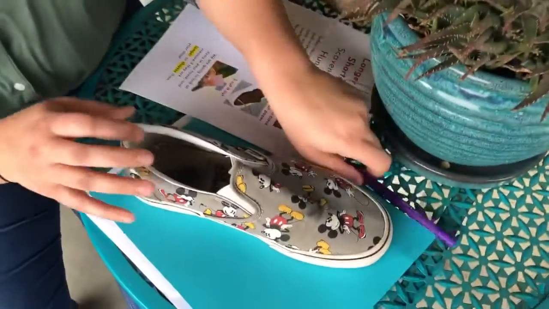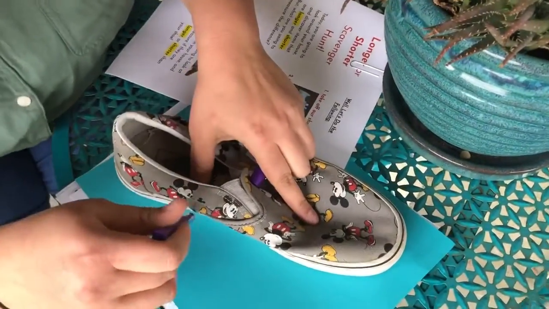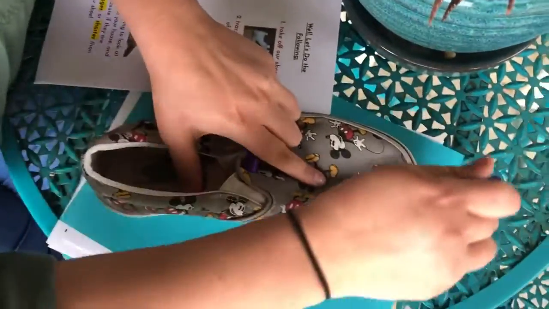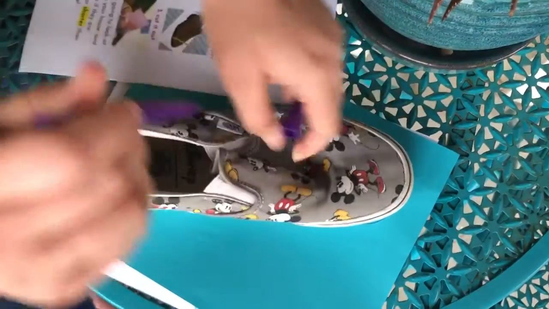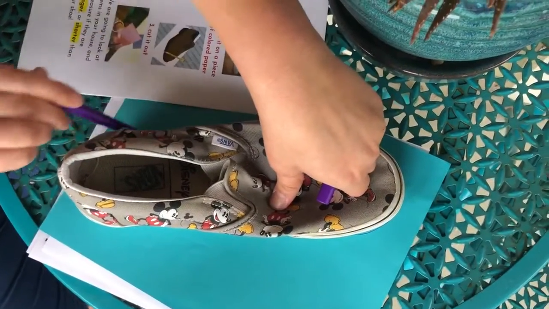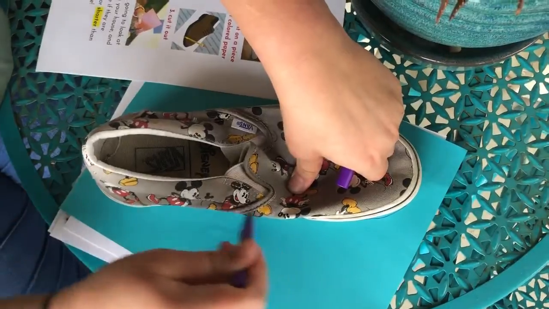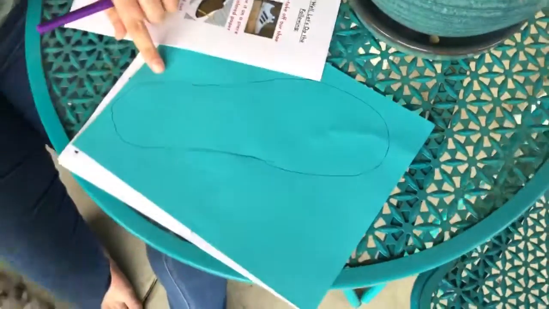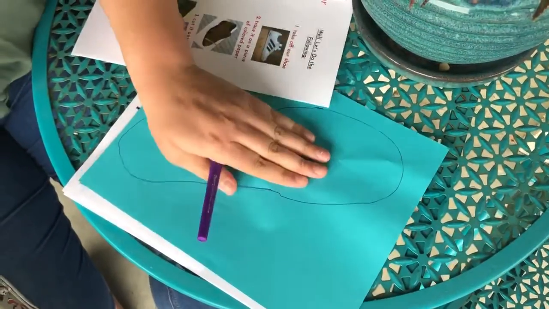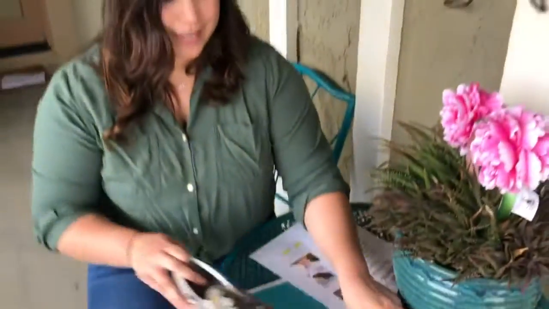I took my favorite Mickey Mouse shoe, and I'm going to trace my shoe. This is not an even table, so this is not a good example, but you will get the idea. After I've traced my shoe, there it is, I will cut it out, and that will be my measuring tool for that activity. So what that activity consists of is a couple different sheets.